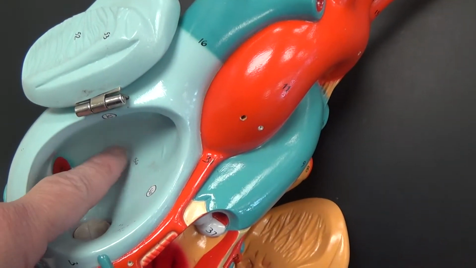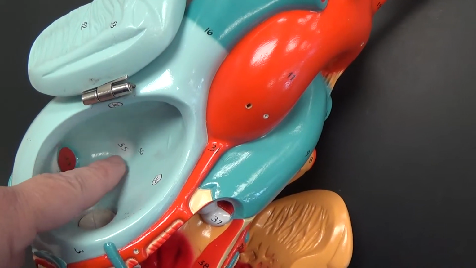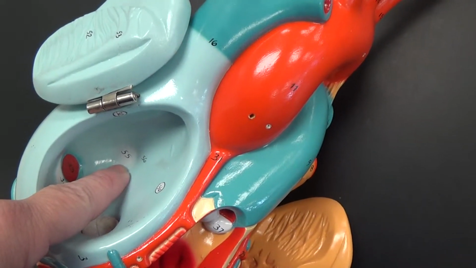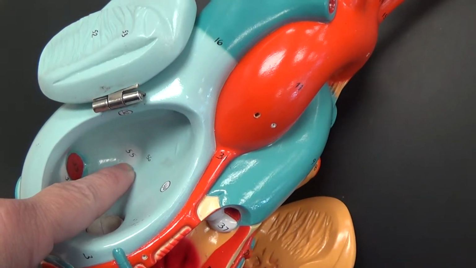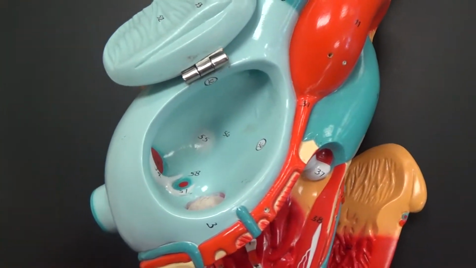There's a white spot right through here. This white spot is the fossa ovale. It's a remnant of the opening that used to be in utero between the 2 atria.